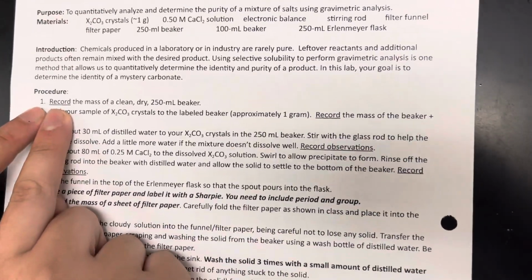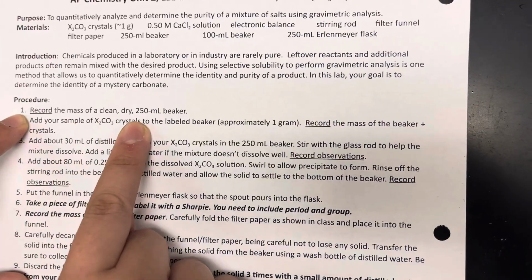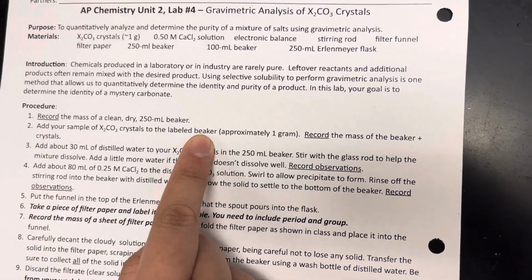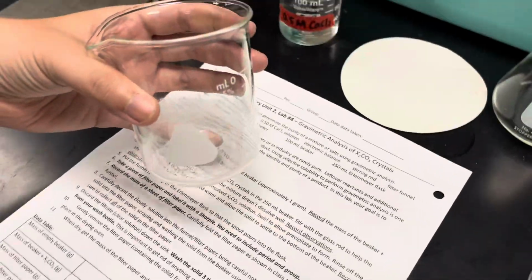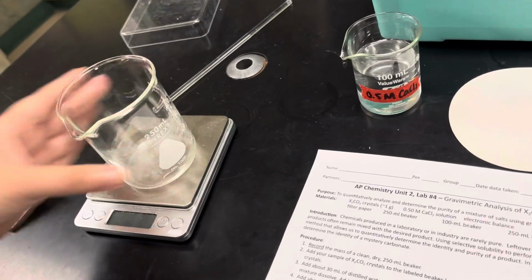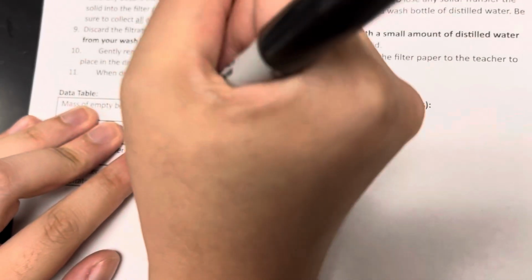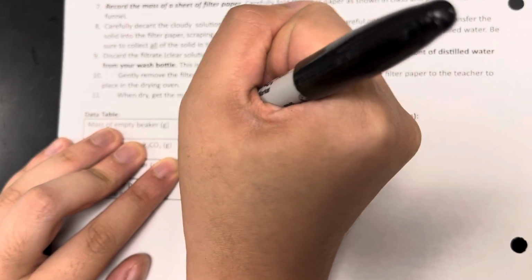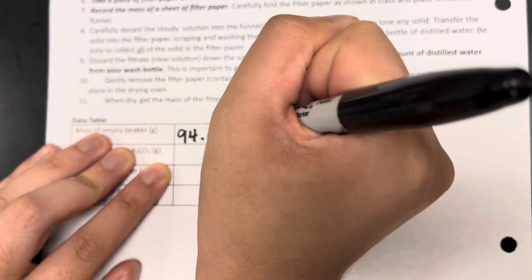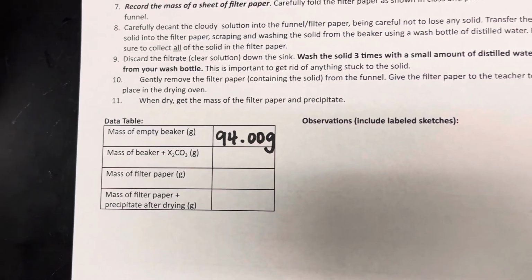So the first step is to record the mass of a clean, dry 250 milliliter beaker. This is our beaker over here, and we're going to get the mass of the beaker on the balance. I'm going to write down what I got on the paper, so go ahead and copy this number. We got 94.00 grams for our beaker, all right?